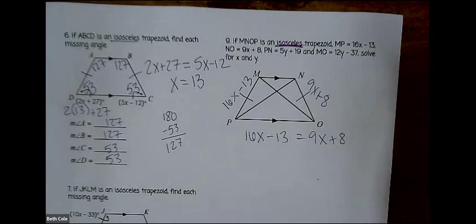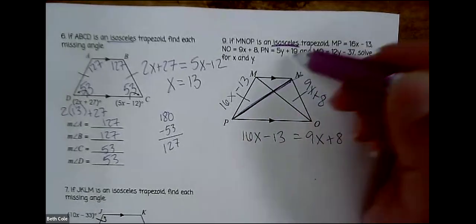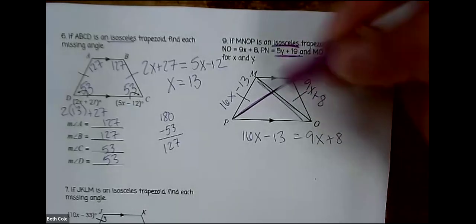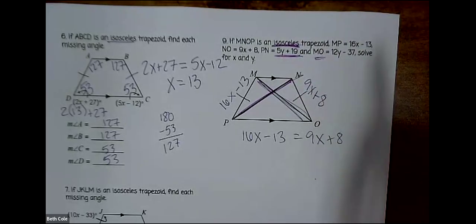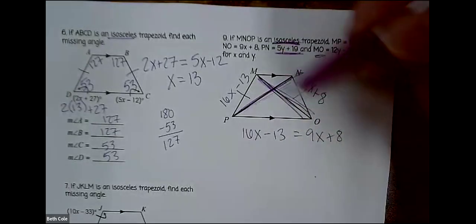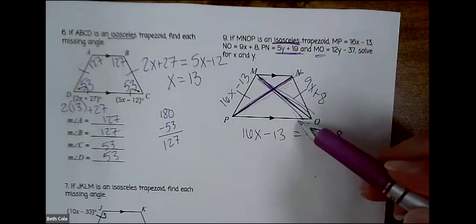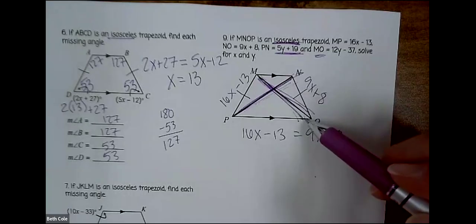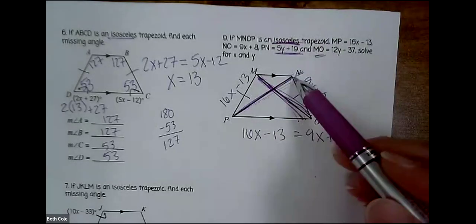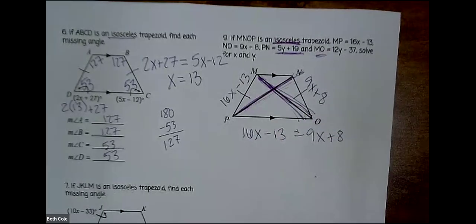All right. And then for y, it says PN is 5y plus 19, and MO is 12y minus 37. So once again, the 2 that I highlighted right here, PN and MO, what do you know about those 2? Do they look the same? From P to N and then from M to O. Do you see how they're the same? Okay, your diagonals are congruent, all right?